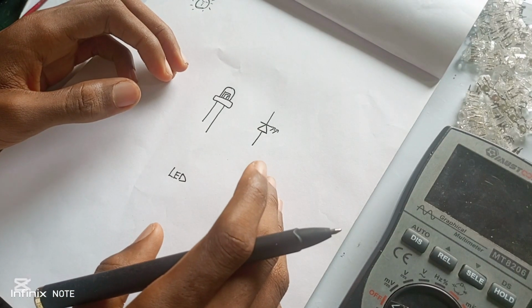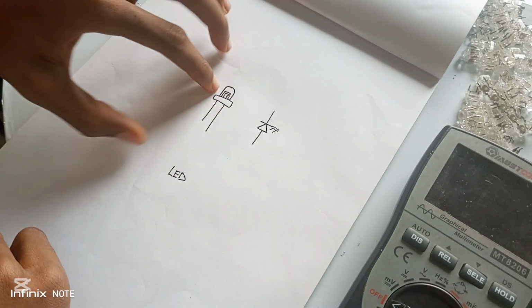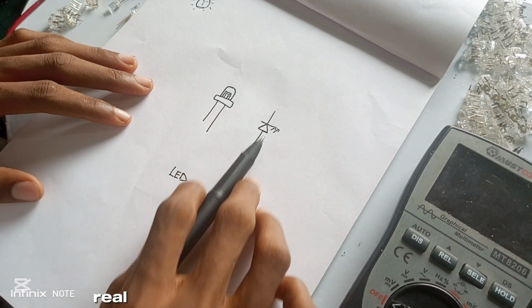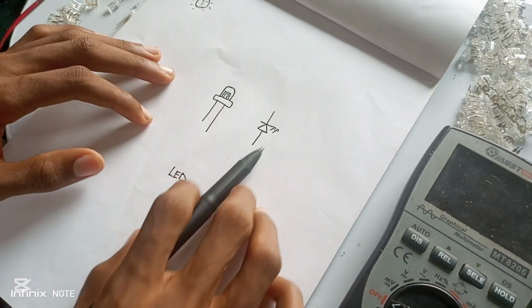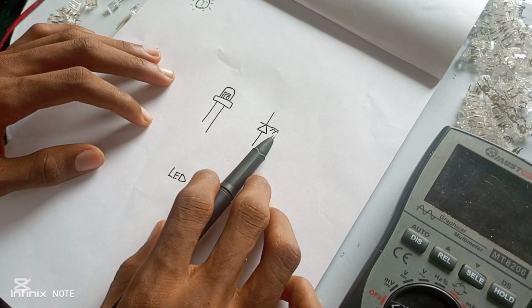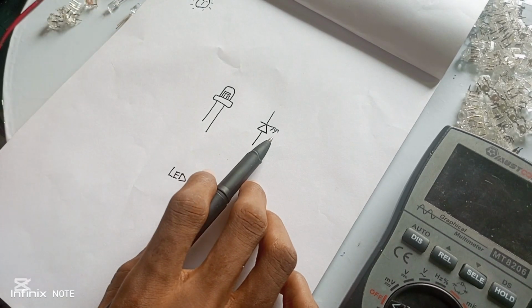Okay, now welcome back. Now this is the LED, and this is how an LED looks in real life, and this is how an LED looks in circuit diagram form. If you're connecting it in a circuit project, this is how you should draw it. And these two arrows actually mean it's emitting light. It means emission of light.